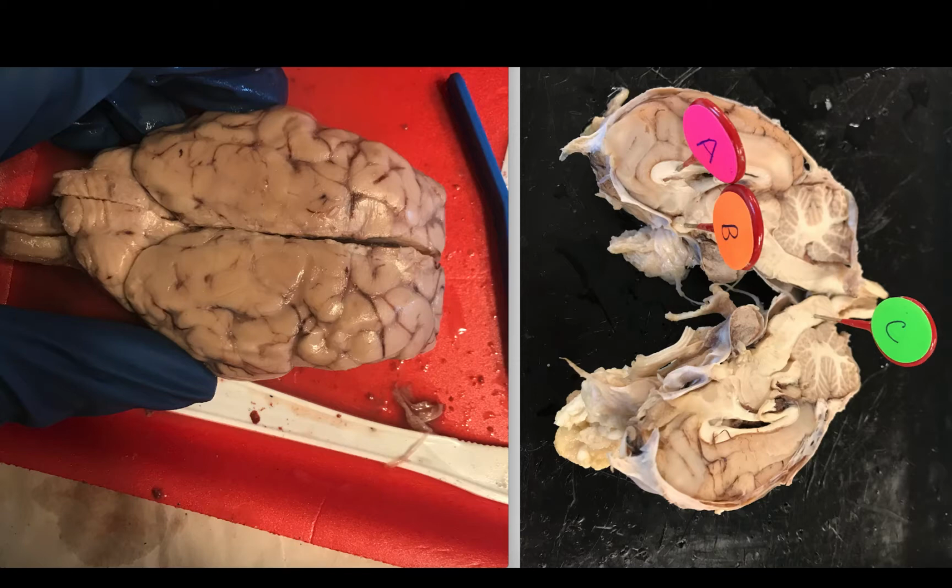These are two specimens that I performed dissections on. The one on the right shows a superior view of the brain, and the one on the left shows a coronal section of the brain after it has been cut in half.